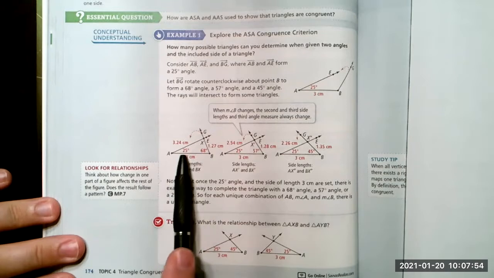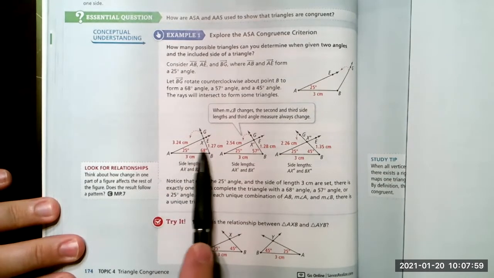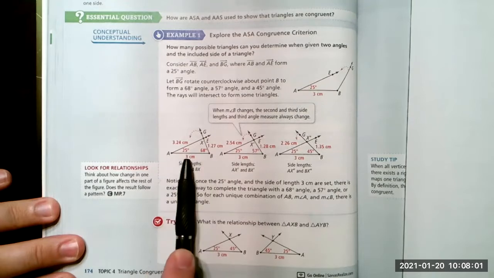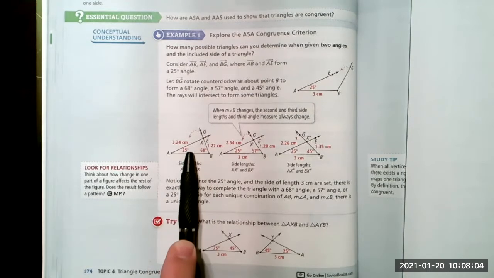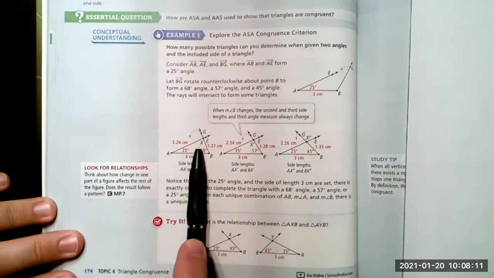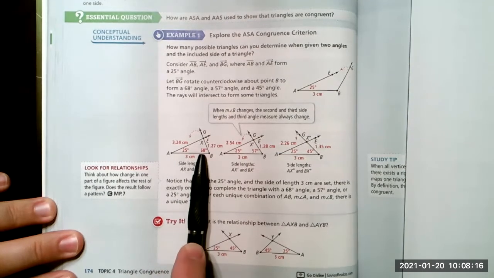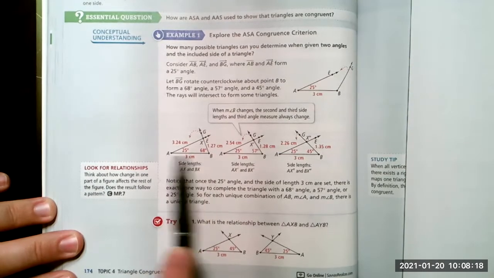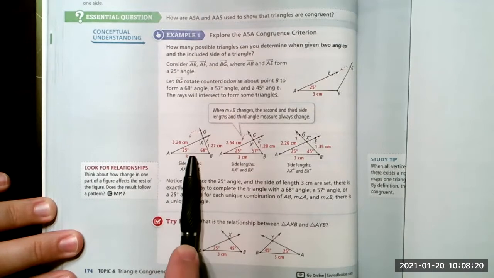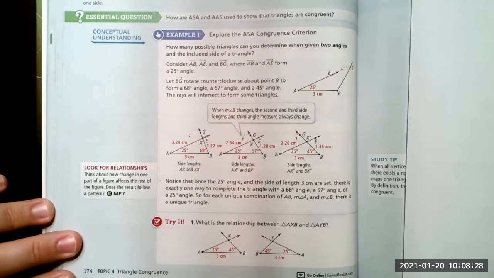What they're saying is, if angle A is 25, angle B is 68, and the side length is 3, that triangle is locked in place. It's not like this triangle could look differently. It's not like the other angles and the other side would be different. Once you assign two of those angles and the side that includes those two angles, that triangle is locked down. You have one specific triangle. You can't create a different type of triangle. That's what they're trying to get at there.